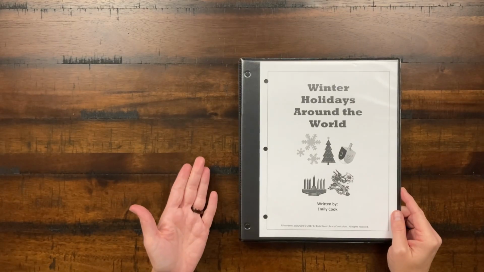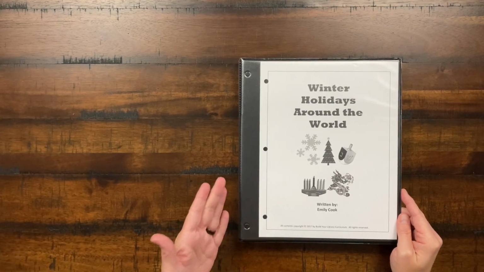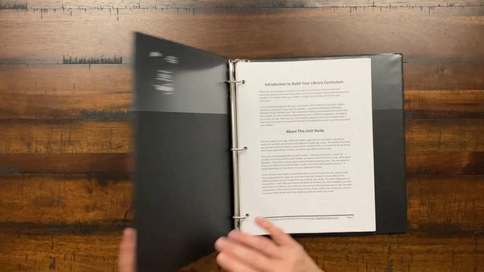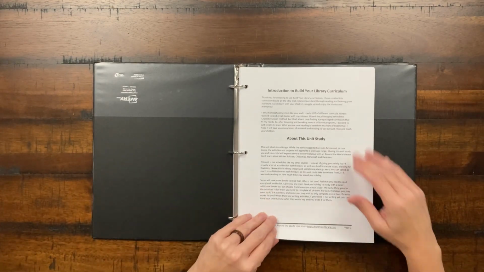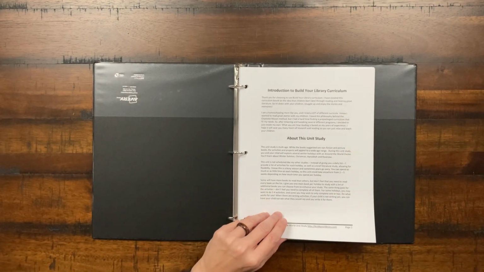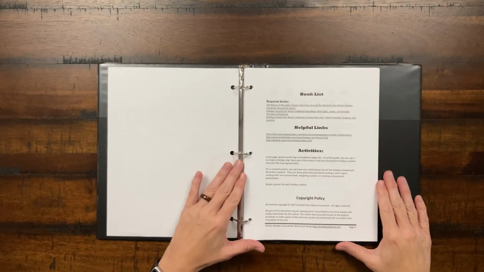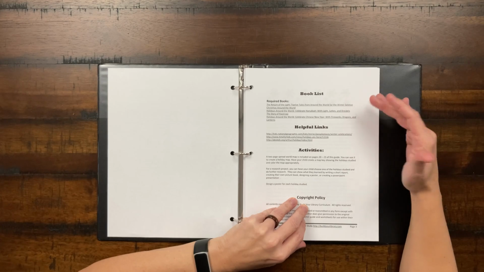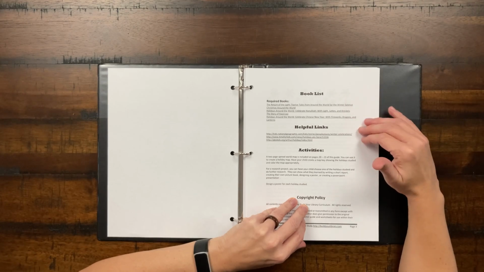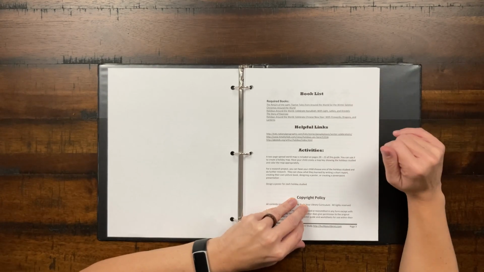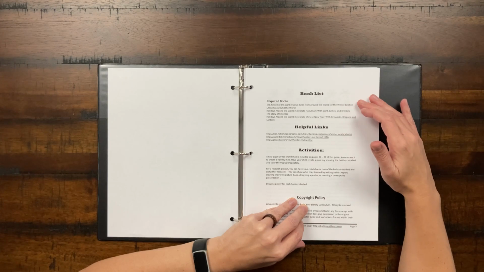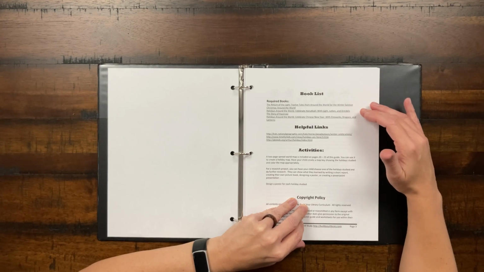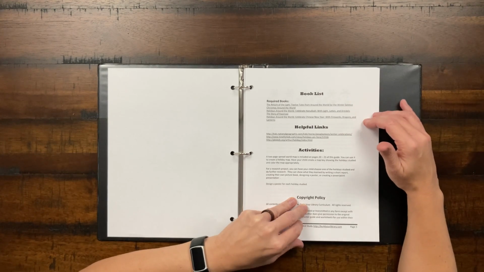Okay, so like all Build Your Library products, this is going to be a PDF curriculum here. And it's going to give you a little bit of information about the study here, and then a quick book list. So not a lot of books here, because this curriculum is covering just a few holidays, there's not a long book list with this one. They're going to cover the winter solstice, Christmas, Hanukkah, Kwanzaa, and Chinese New Year.